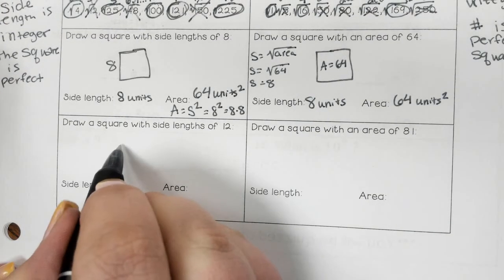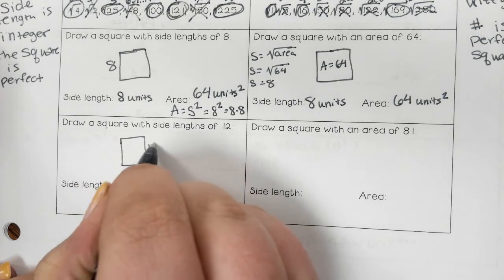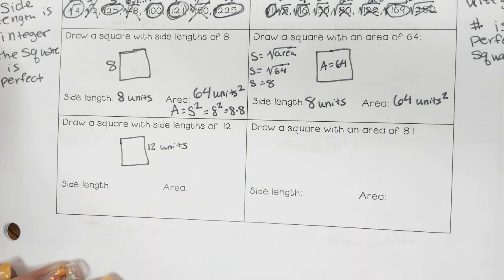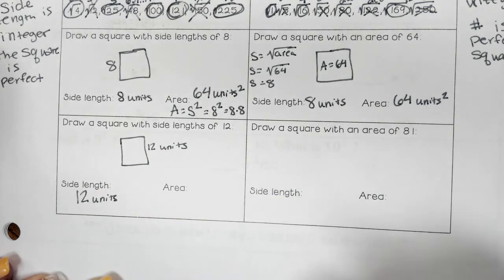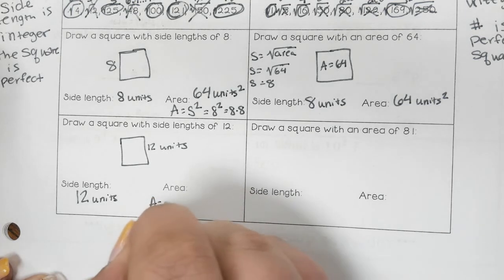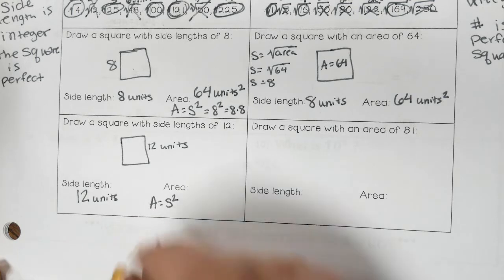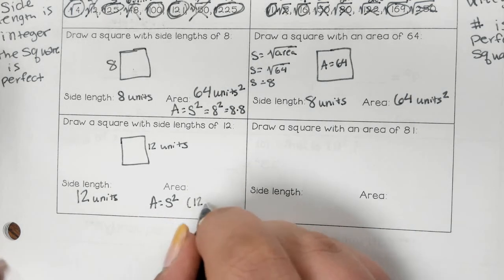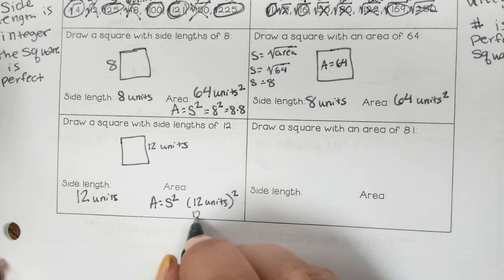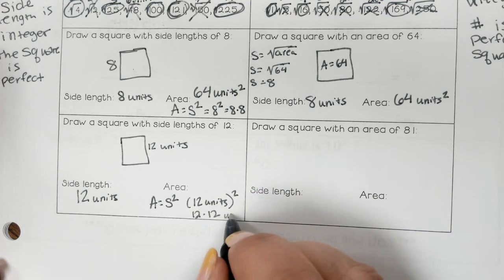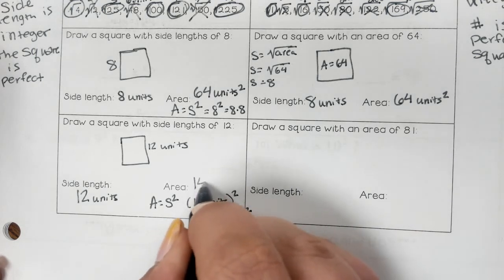Next, we'll look at a square that has side lengths of 12 units. The side length is 12 units. So the area can be found by taking the side length and squaring it. That's the square of 12 units, or 12 times 12 units squared. 12 times 12 is 144.